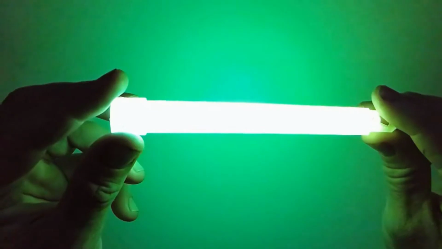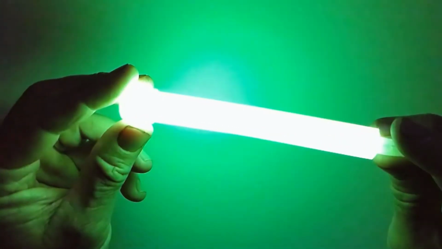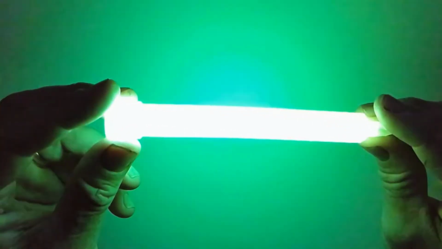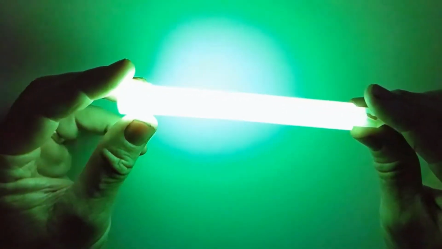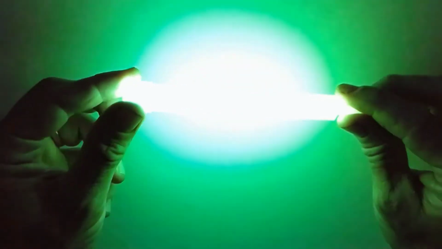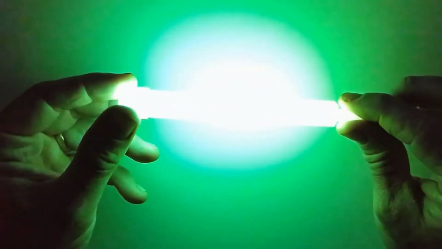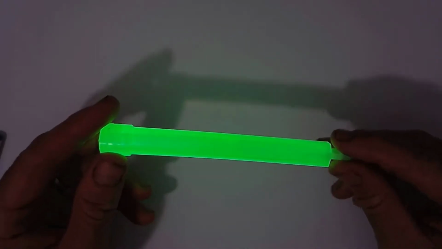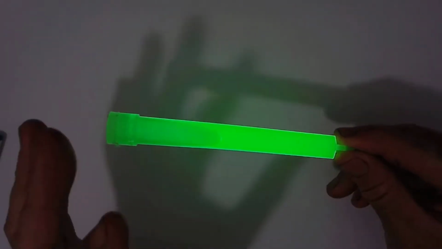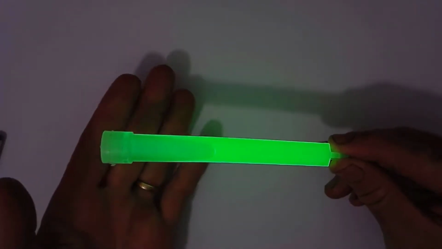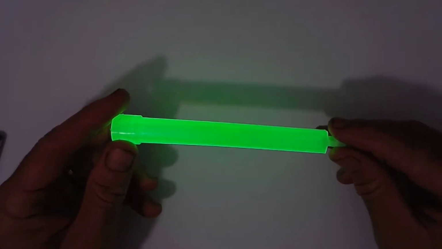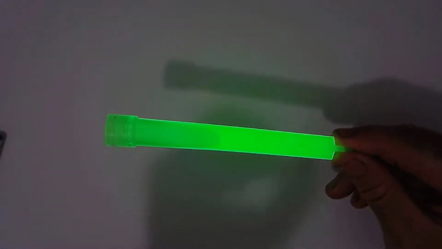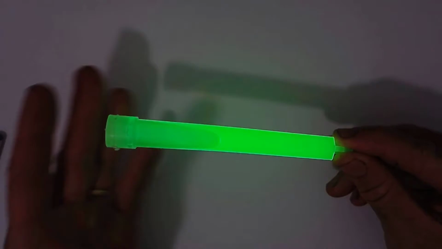So, this reaction between two chemicals, they were separated before the reaction. I snapped it and shook it. A chemical reaction occurred, and energy has been released. Energy is released in the form of light. Interestingly, in this particular reaction, there's no heat being released. However, energy is still being released in the form of light.